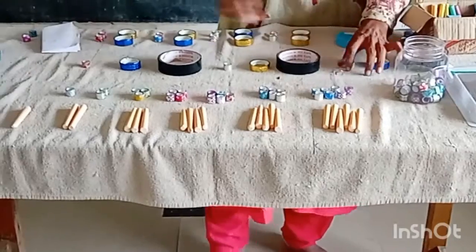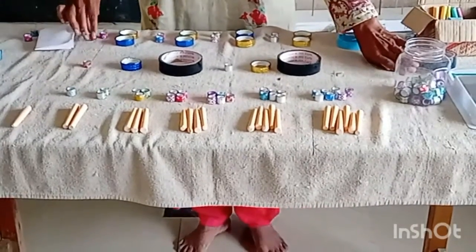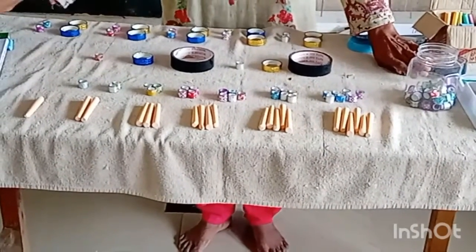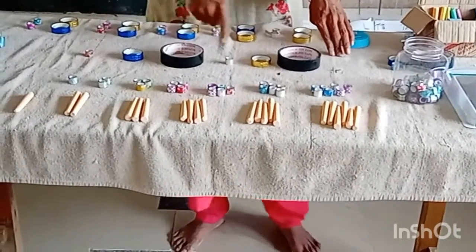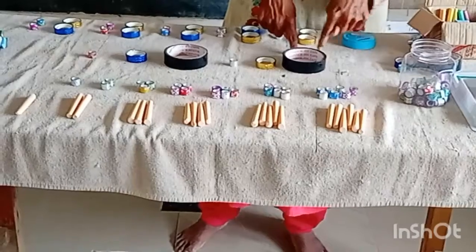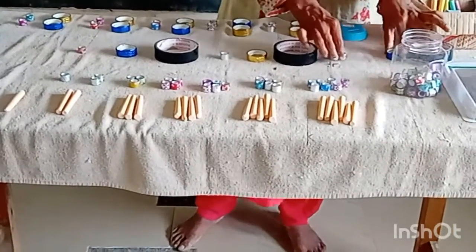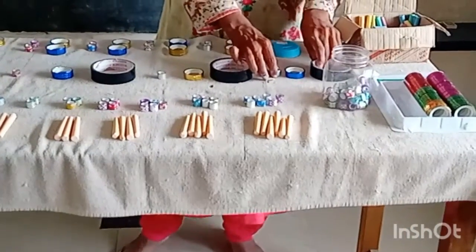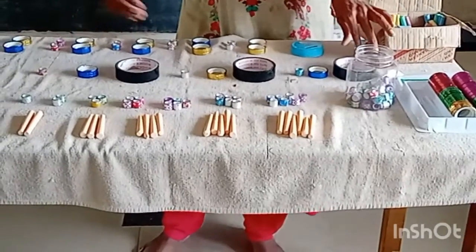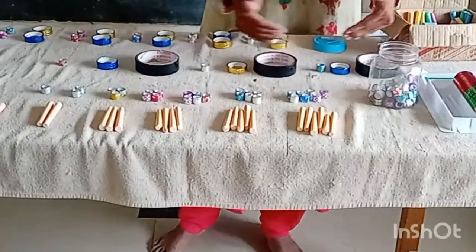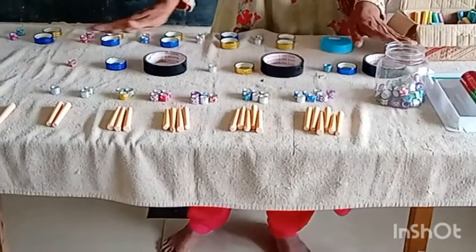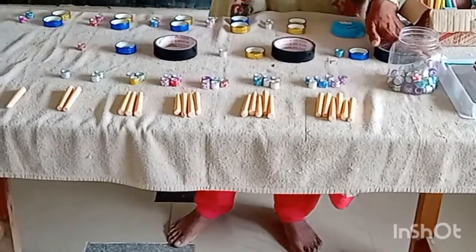Next, see here, there is a small tape, big tape, then bigger. A small, big, bigger. Next to this, what will come? Definitely a small, big, bigger. So what is happening here? Here it is repeated, right? A pattern is repeated in a straight line with a geometrical shape. It is a repeated pattern.